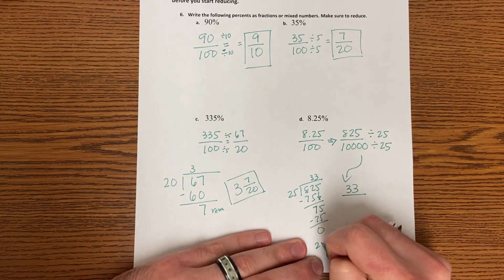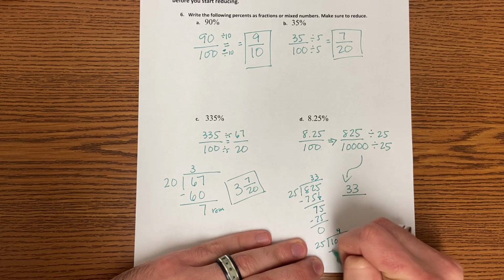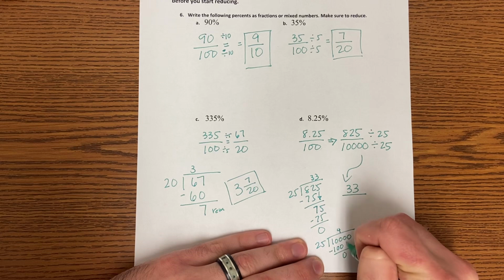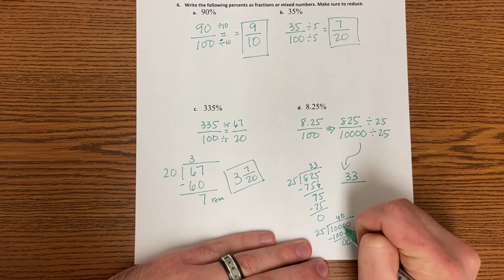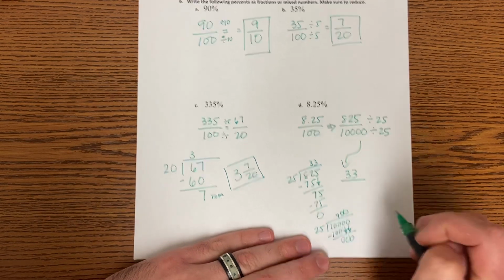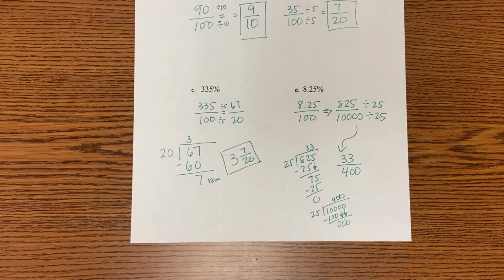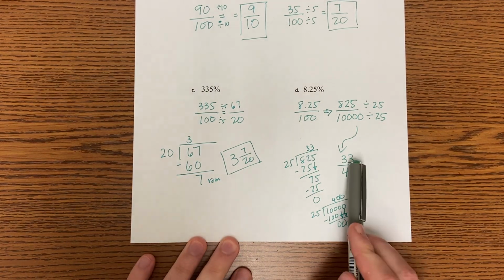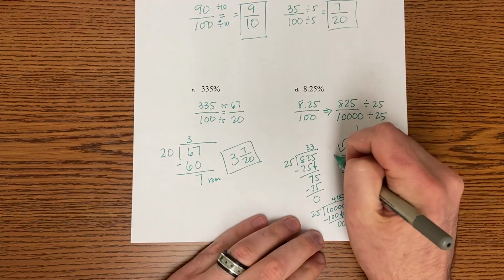10,000 divided by 25, you can also do like this. 25 into 100, 4 times, subtract 100, get 0. If you have extra zeros when it ends, you just keep adding those zeros up to the top as well. So this ends up being 33 out of 400. 8.25% is actually, I believe, our state tax rate. Basically what that means is for every $400 of goods, you pay an extra $33 worth of tax. And this is really how you do percents to fractions, but what about if you go the other way?